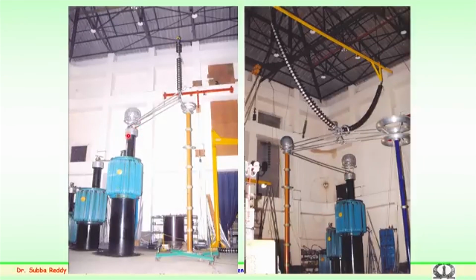So, voltage distribution without the filter: directly it will be connected from the transformer to the sample, and the other side of the sample is grounded here. So, the voltage distribution across each disc is being measured and the value is obtained for various configurations.